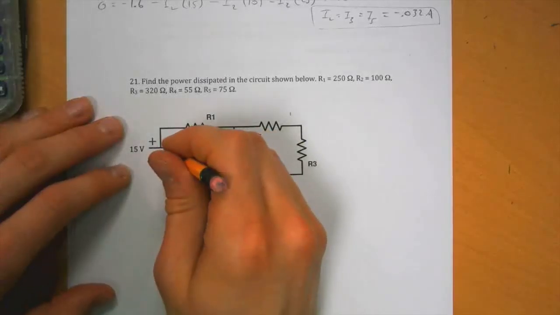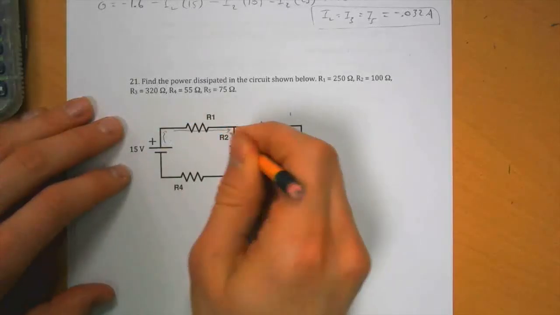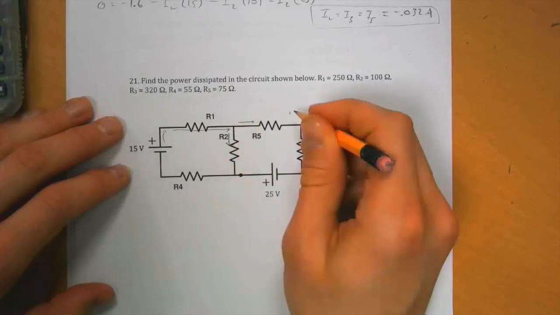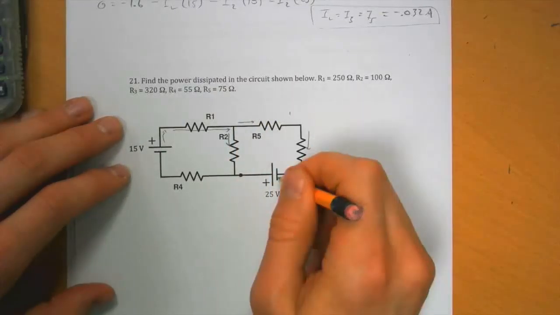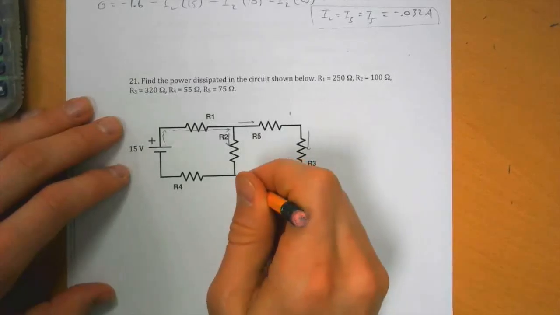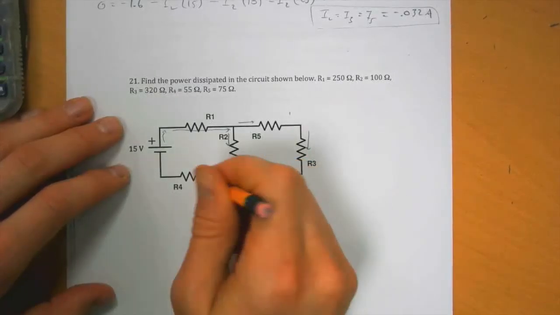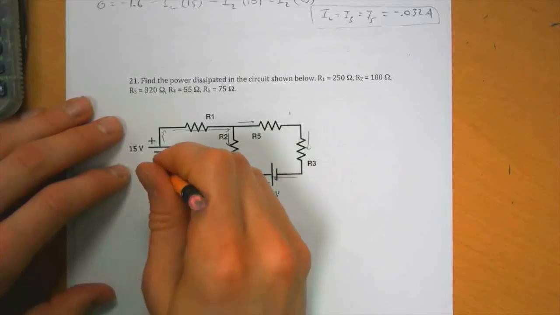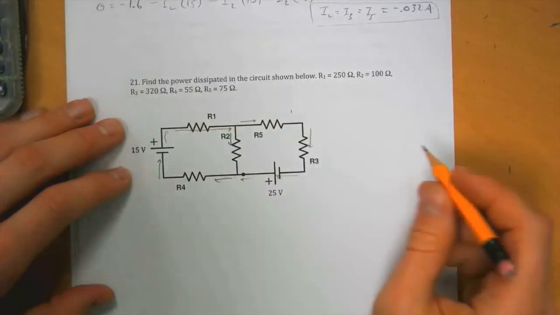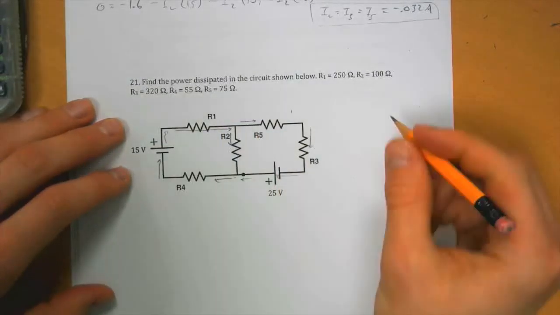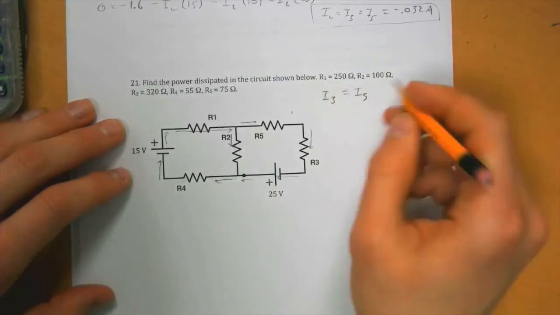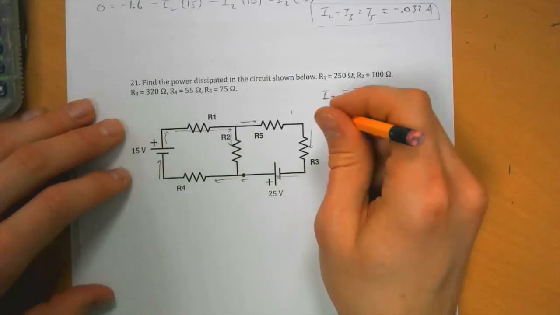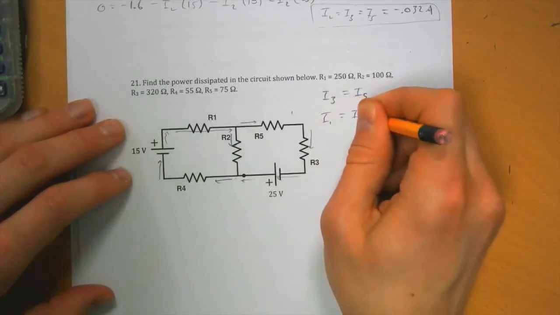Current comes out of the battery, goes this way, splits down two junctions, and at this junction passes through R5, then passes through R3, then passes through the battery, and then the current's reunited at this junction, passes through R4, passes through the battery, and then goes back to R1. So what do we see? Well, R5 and R3 are in series, so current 3 equals current 5. R4 and R1 are also in series, so current 1 equals current 4.